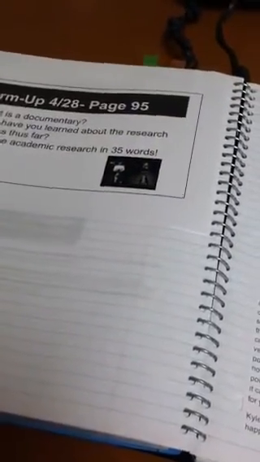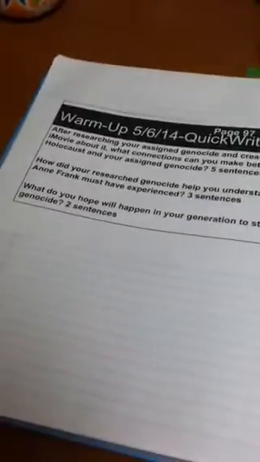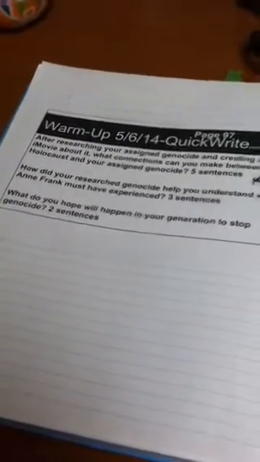This is a script you and your partners wrote together, so it will be in your English 8 edit folder under your class period's genocide folder. Page 95 is also on there with a warm-up from 4/28. The script also extends onto page 96, so for me both 95 and 96 are the script. Page 97 is the warm-up from May 6, which was a quick write, and on 98 again is an outline.